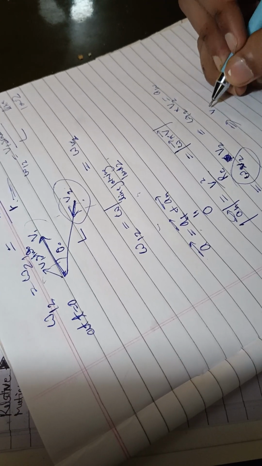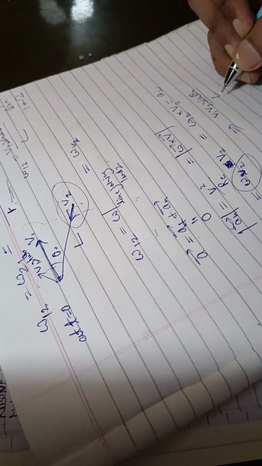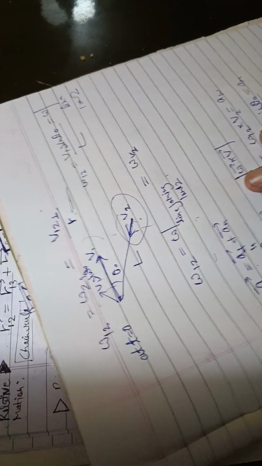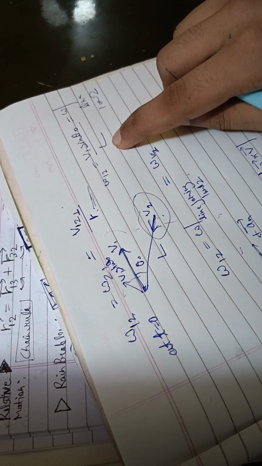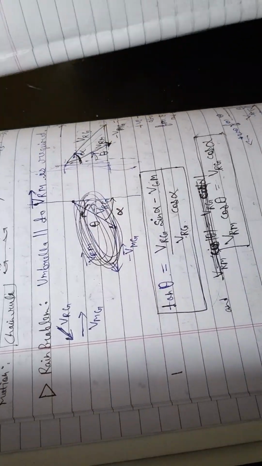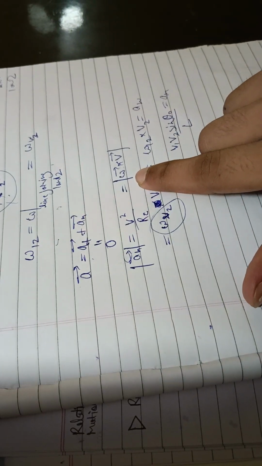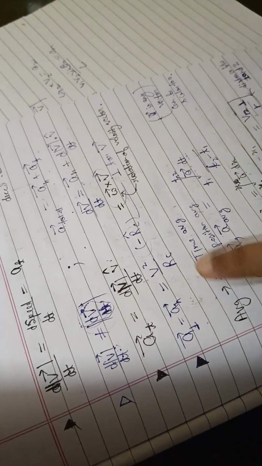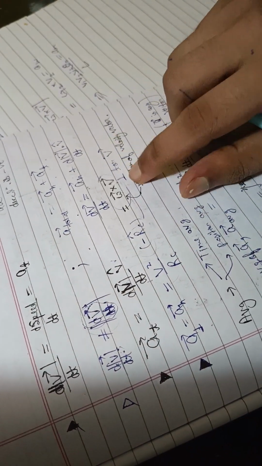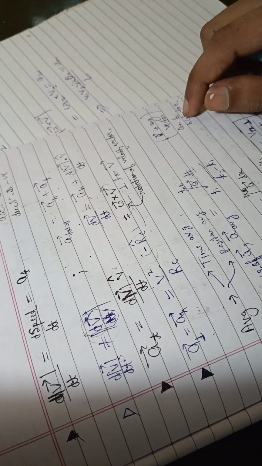This gives v1 v2 sine theta naught divided by L is equal to a, and we already found omega 12. Okay, that was the case. And we had written this formula before too. This was the formula for a tangential, a perpendicular or a normal.